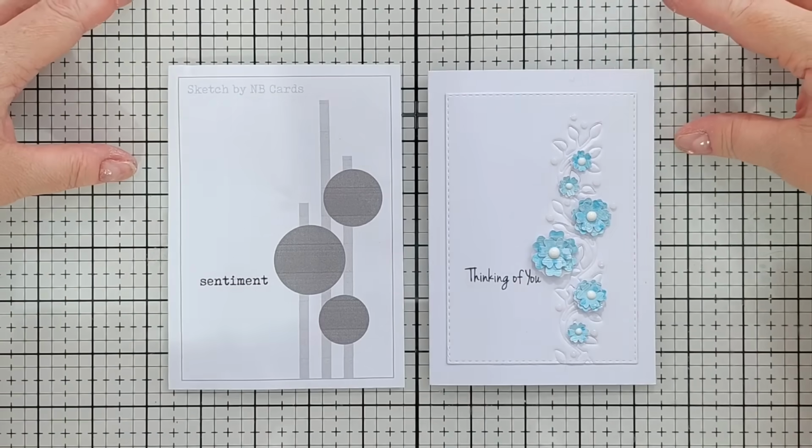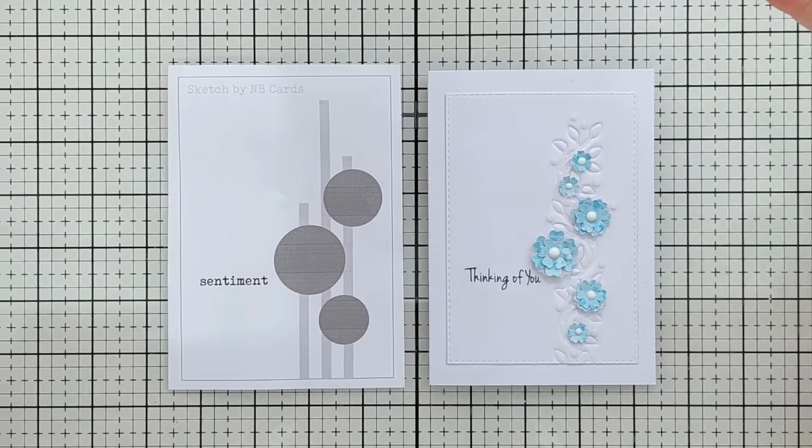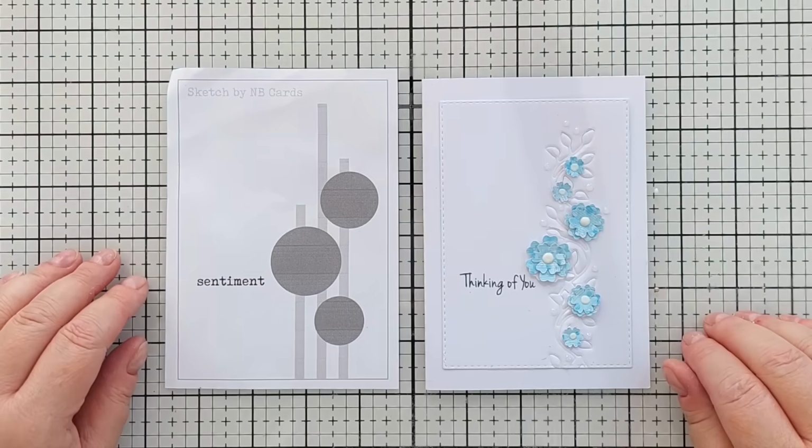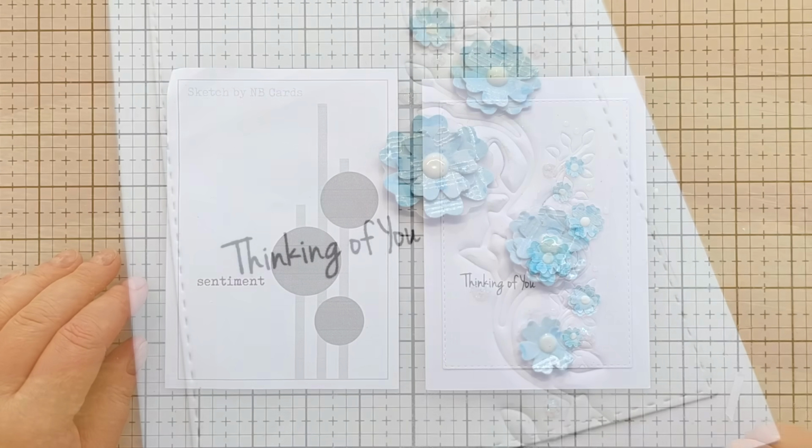So there you go, one card inspired by this sketch, but uniquely its own, I think. I'm going to go off now and make a few more cards based on this sketch. So if you've got a few more minutes, just stick around and I'll show you how they turned out. And I'm back. So there we have the card that I've just made for you.